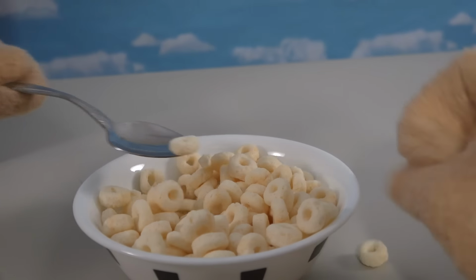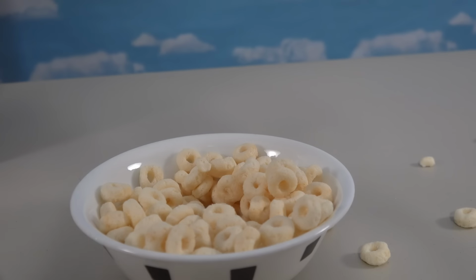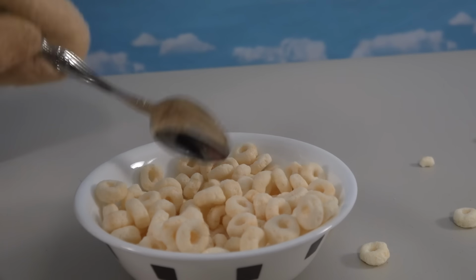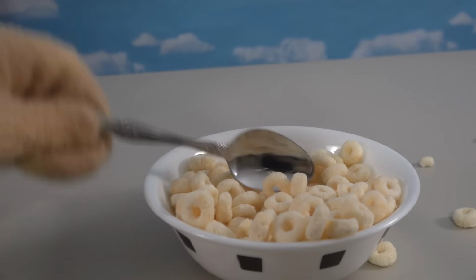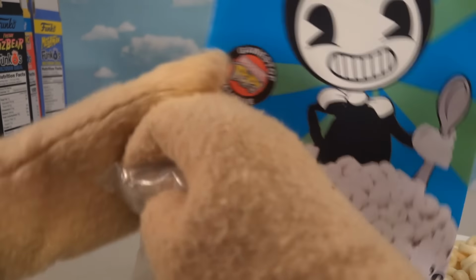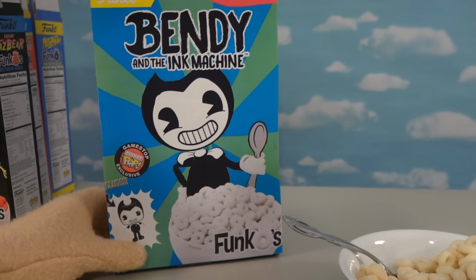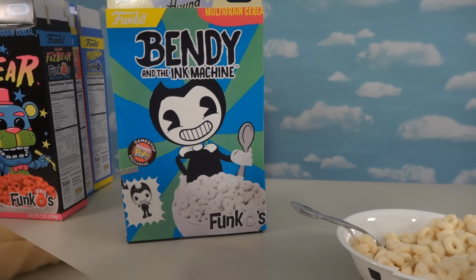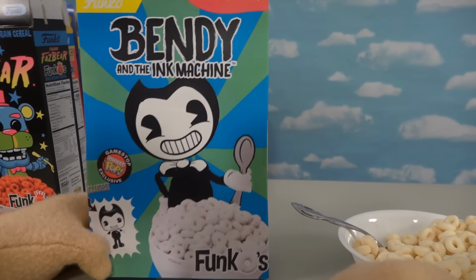So yep, there's our Bendy cereal, which if we take a bite, tastes like Fruit Loops. Oh man. So yep, there's our Bendy and the Ink Machine cereal. And of course, if we pull out the bag, there'd be a little small Bendy figure of this guy right here on the bottom. Boy, that would just be cool. Now, I'm not sure why Funko hasn't made this cereal yet, because that would be a great idea.